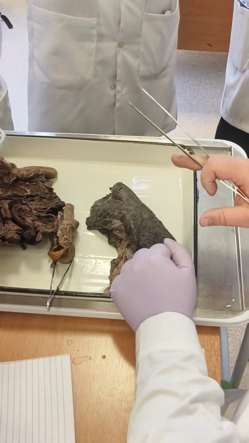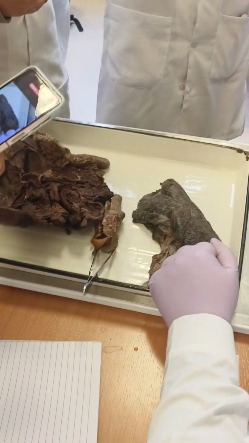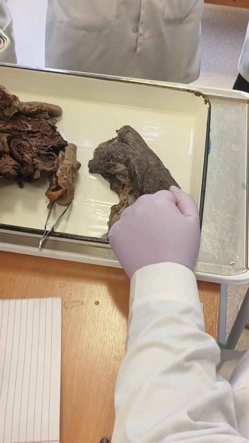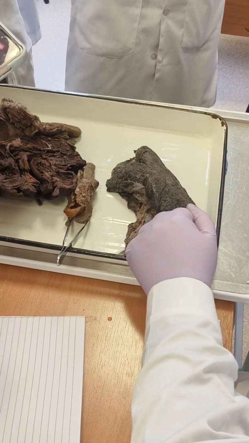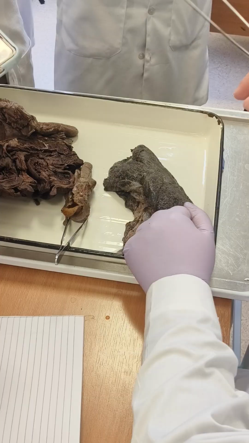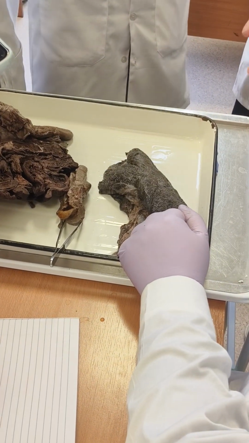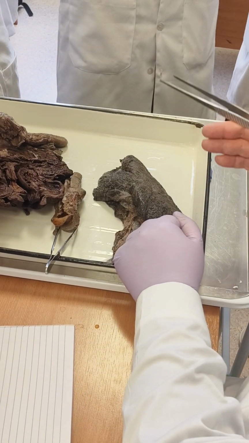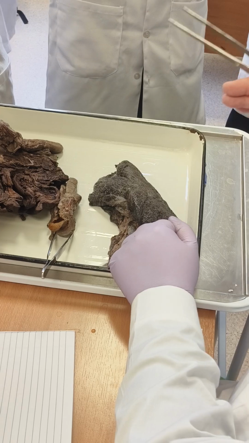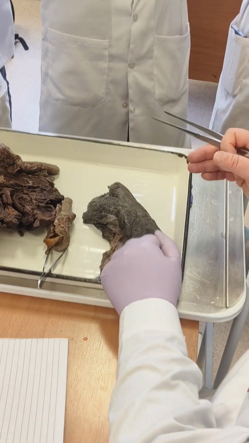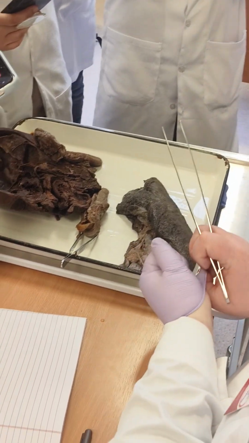On the right side. On the left side, the artery is above, superior to the bronchus. Artery, then bronchus, and then two veins. A, B, V, V on the left side, B, A, V, V on the right side. It is all.